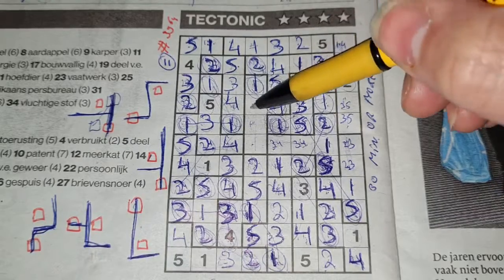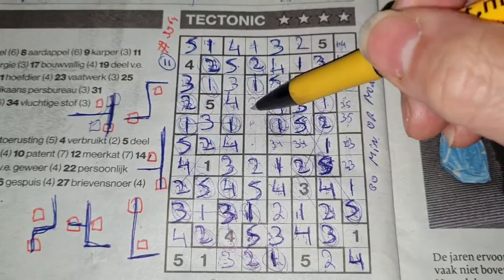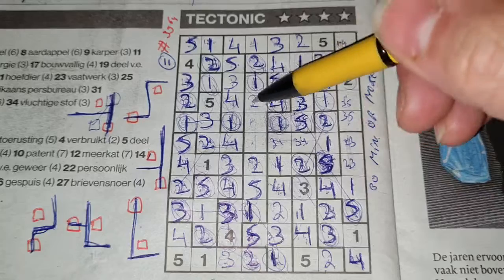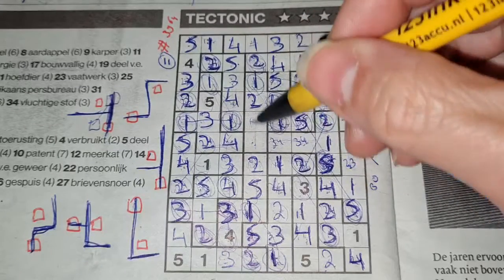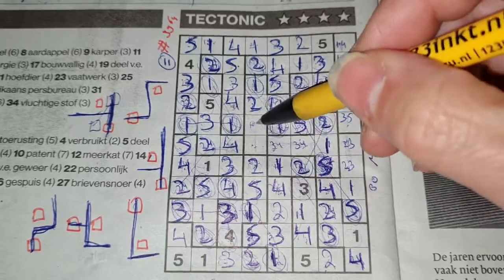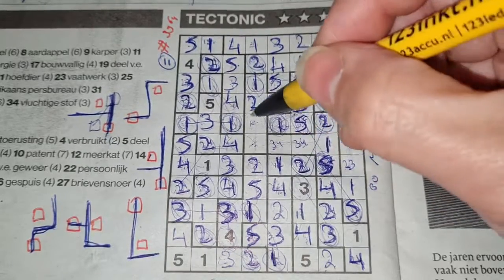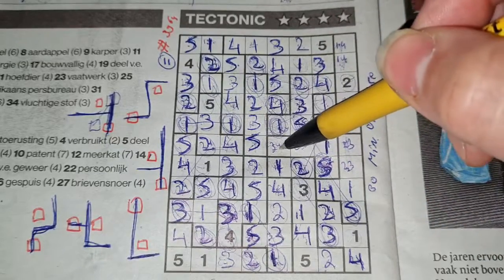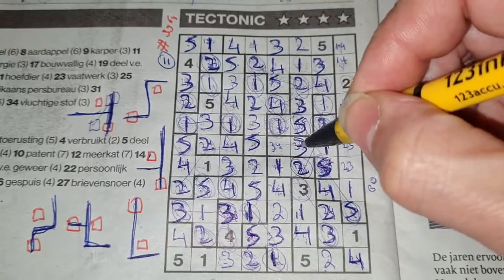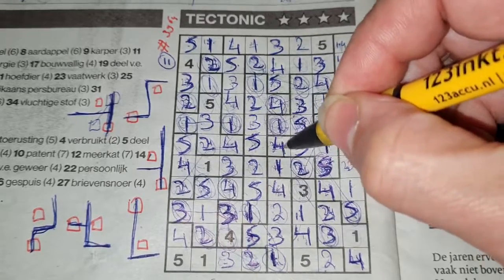I think this box should be a 2 because it can be 1, should be a 2, can it be a 3, can it be 4, can it be 5? Yes, definitely a 2. 2 numbers left in this area for the numbers 3 and 5. We have a 3 there, no 3 there, 3 should be here, and the 5 goes there. Now we have a 3 there, so this box can't be 3 anymore. That box should be a 3, and this box should be a 4.